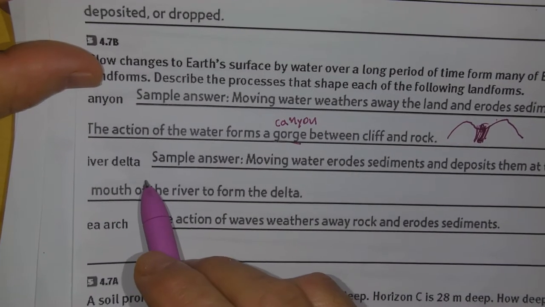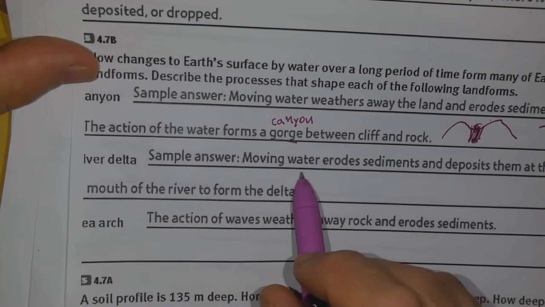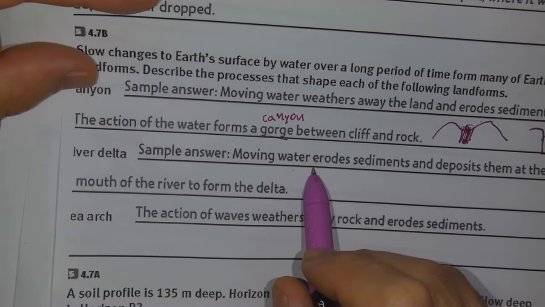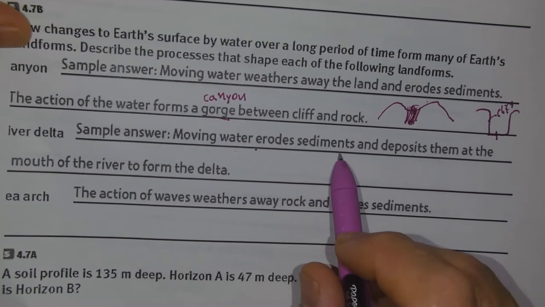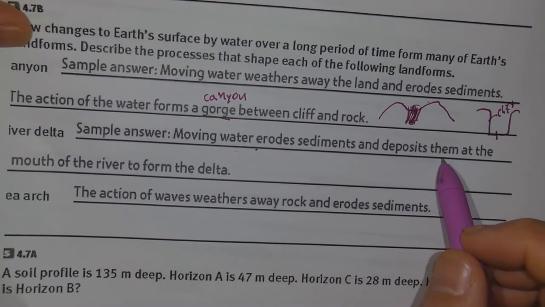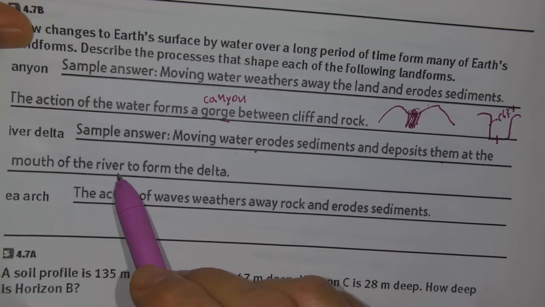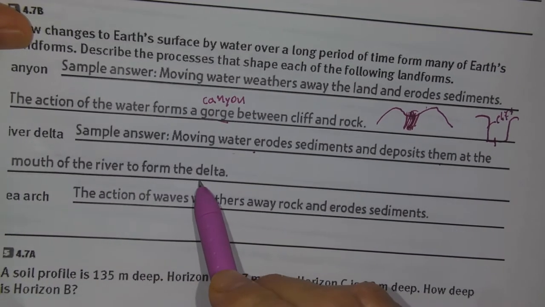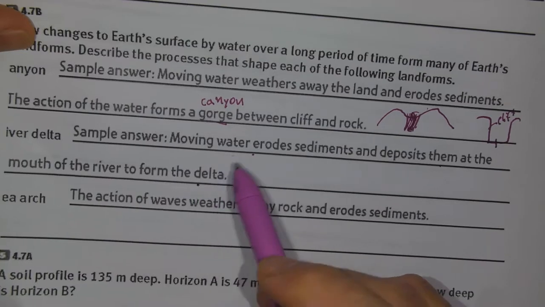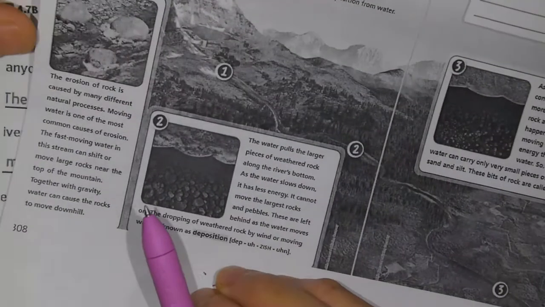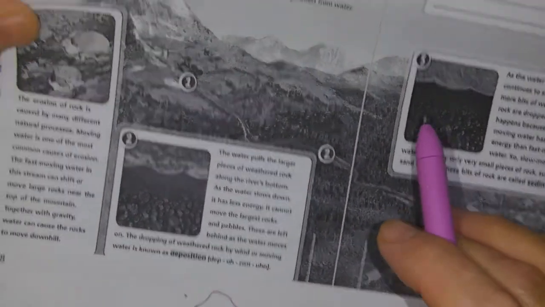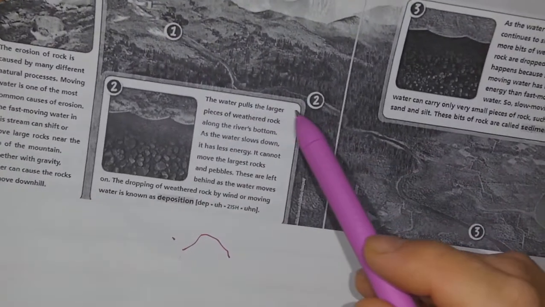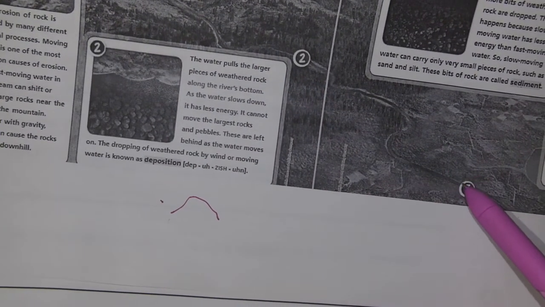A river delta. Moving water erodes sediment and deposits it at the mouth of the river to form a delta. Yes, the picture that I told you of the river. Here this is the river, and the sediment, when you go to the ocean.